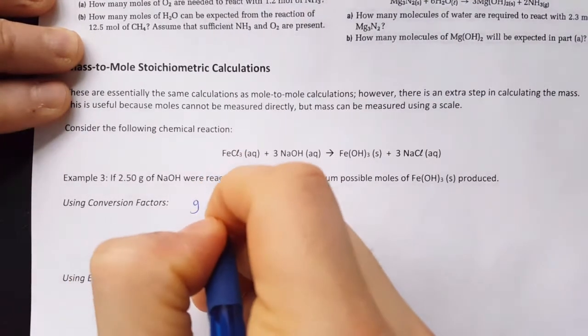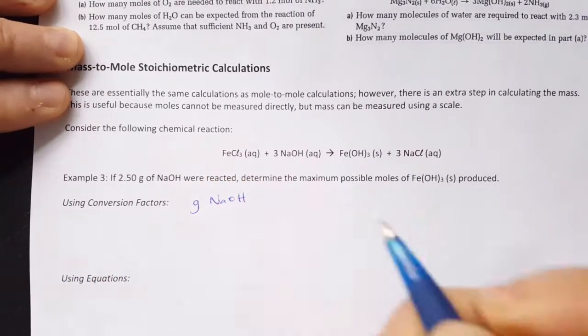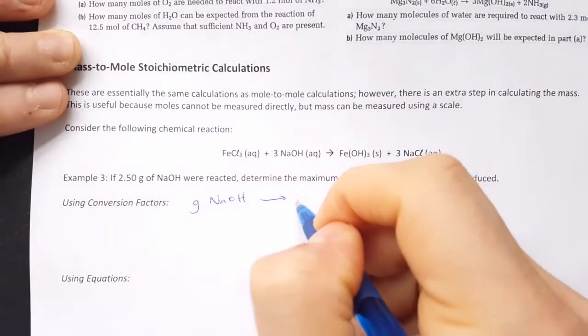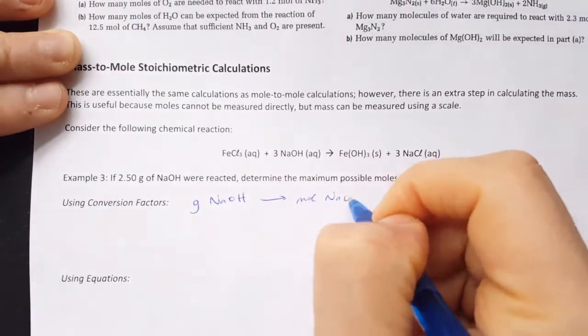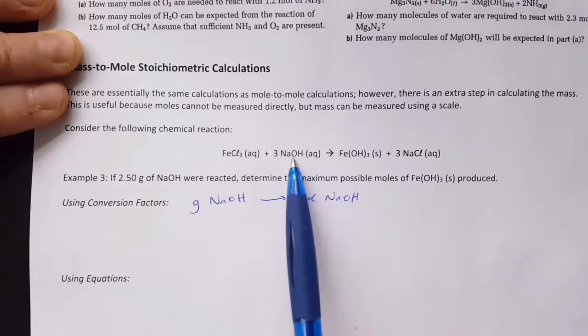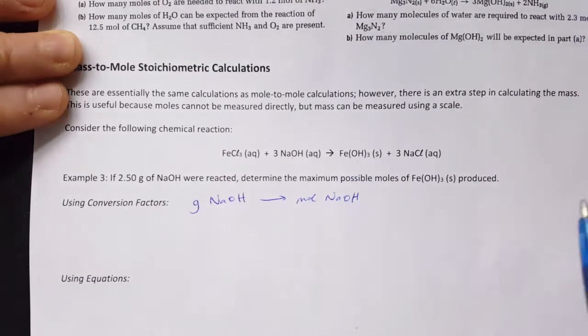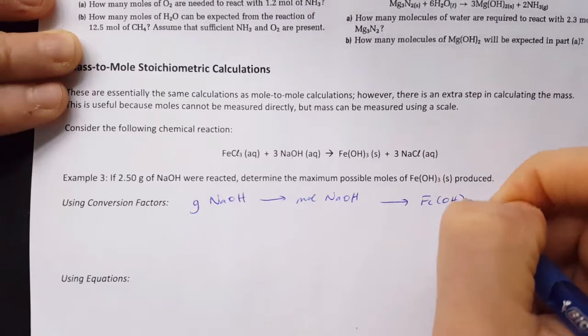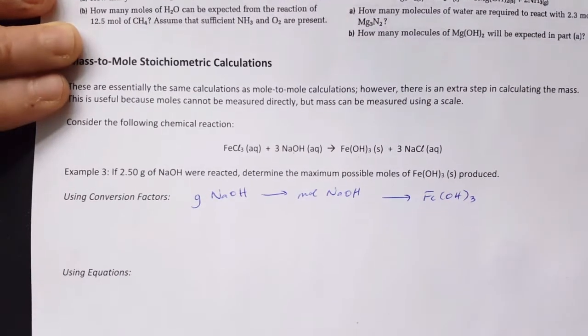So let's make a plan. I have grams of sodium hydroxide, and remember, to be able to use the stoichiometric ratios, I have to be in moles. So I go from grams to moles of sodium hydroxide. And then once I have moles of sodium hydroxide, I can use the stoichiometric ratio to find the moles of iron 3 hydroxide. Okay, so that's my plan.